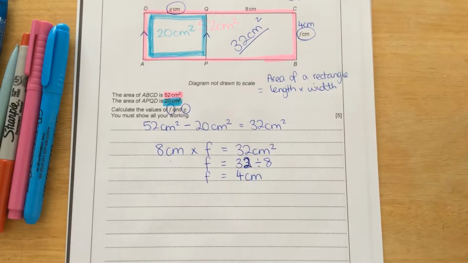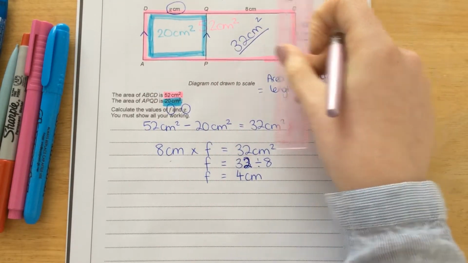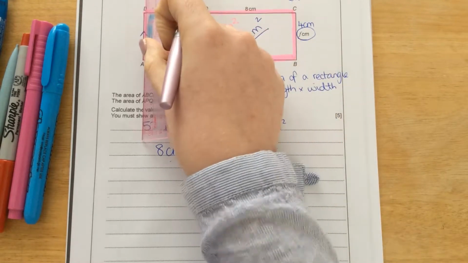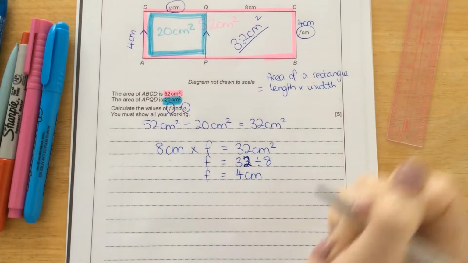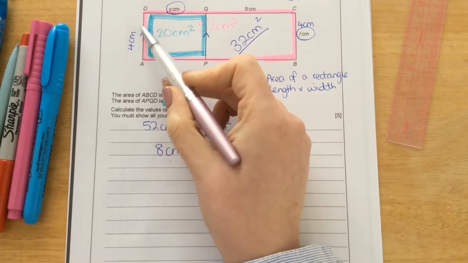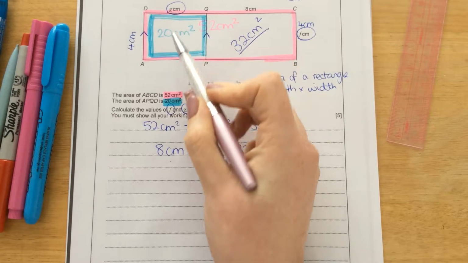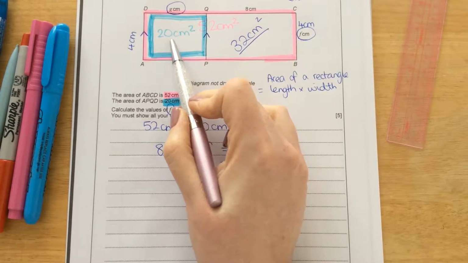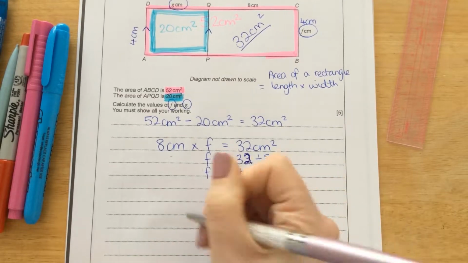We said that these two lines were parallel. So if this line is 4, then that line must be 4, and that line must be 4. So we've set up the same sort of sum again. 4 times what gives me 20 centimetres squared, because we know that this is also a rectangle.